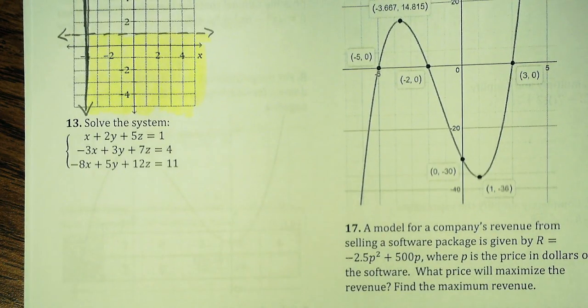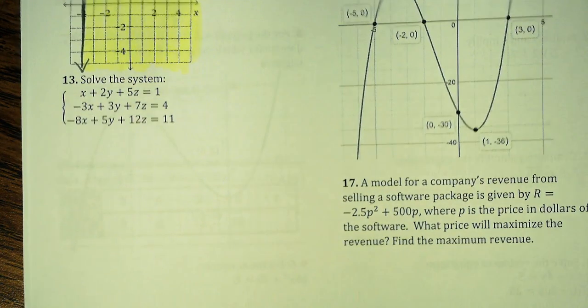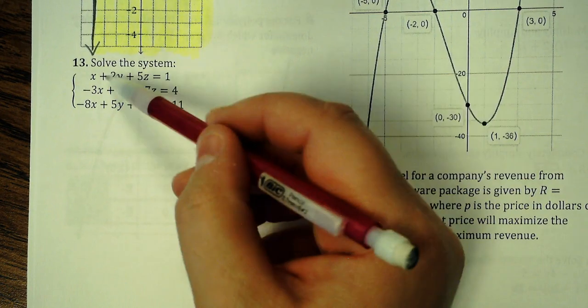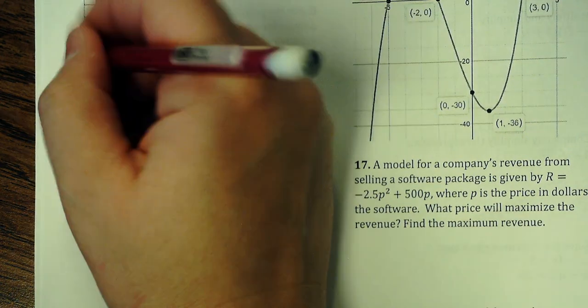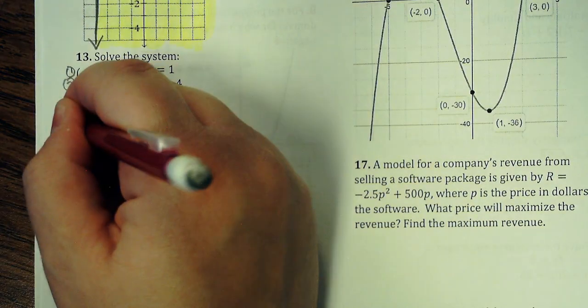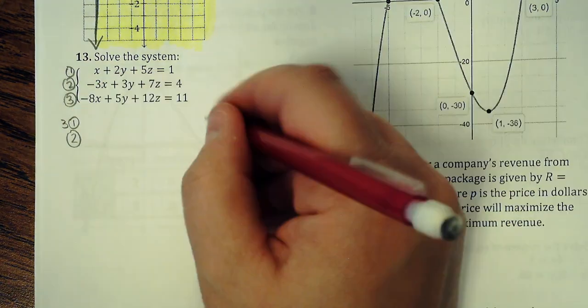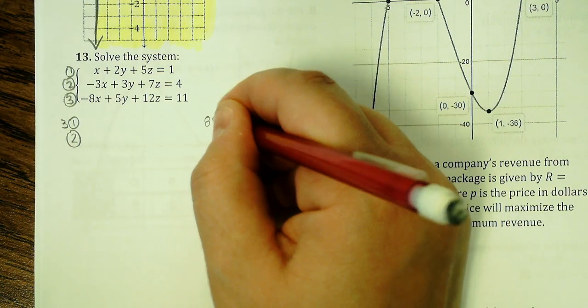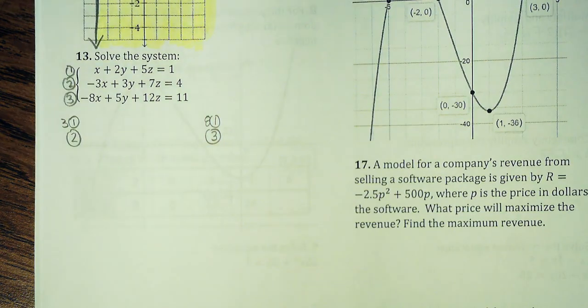Okay, solve the system for number 13. This is a 3 by 3, 3 equations, 3 different variables. What I'm going to choose to do for this one is elimination. If you wanted to use substitution, it would be really easy to get x alone in the first equation, but I'm going to go ahead and use elimination here as my example. You have lines 1, 2, and 3. I'm going to multiply line 1 by 3 and match that up with line 2. And then I'm going to multiply line 1 by 8 and match that up with line 3. Both of those to eliminate the x. And I'm just going to do that while the video is paused to save some time here.